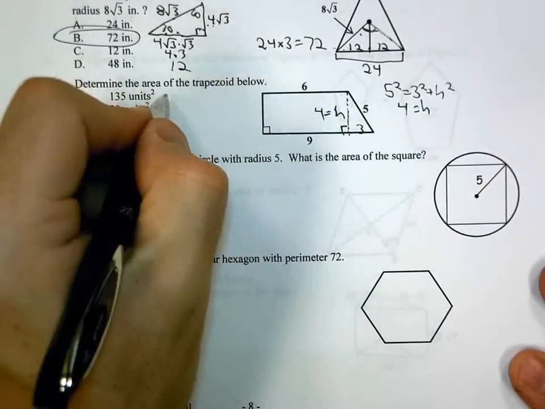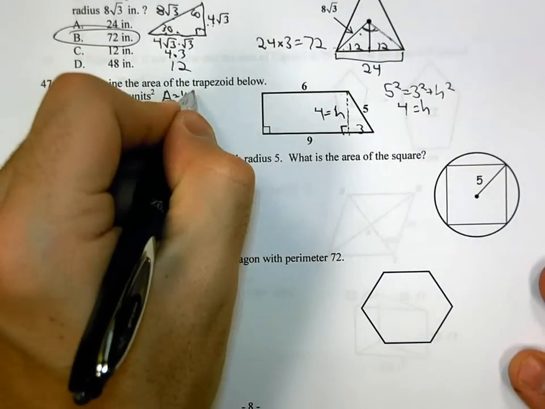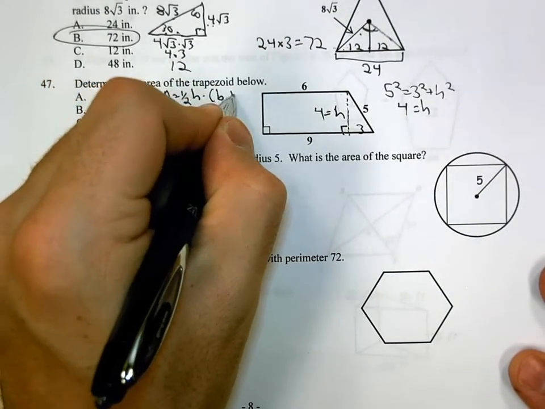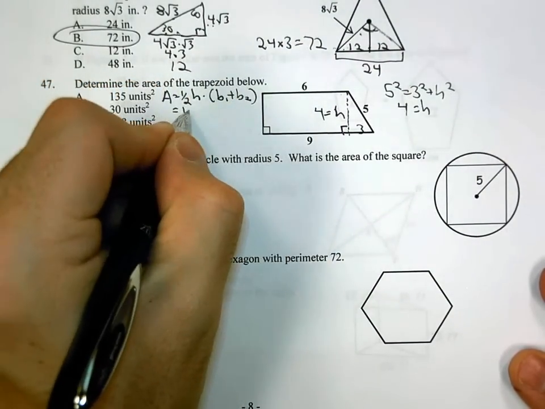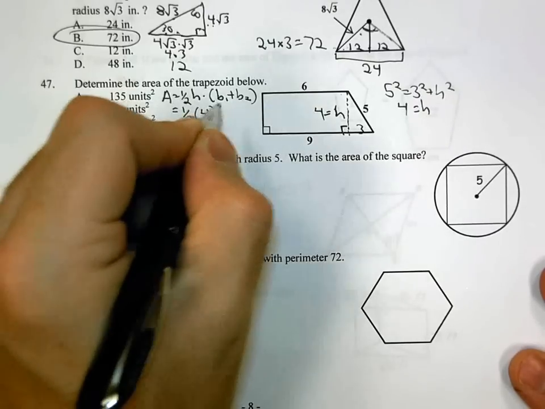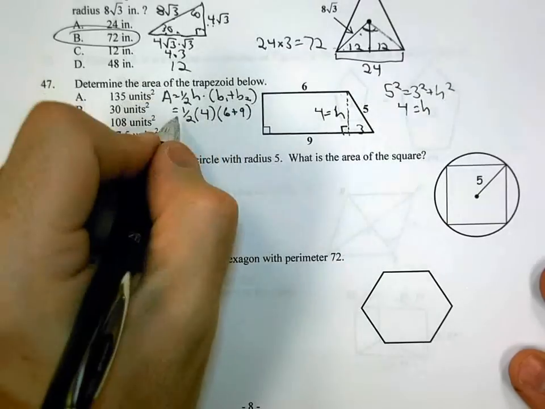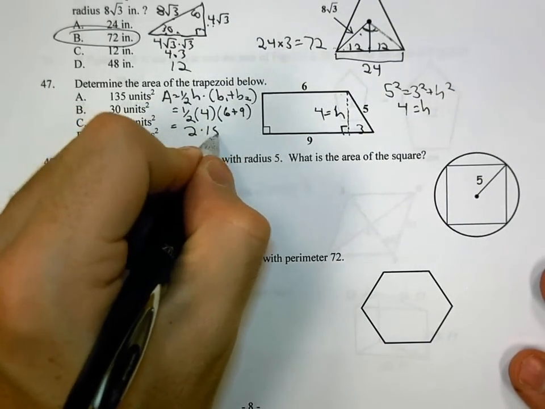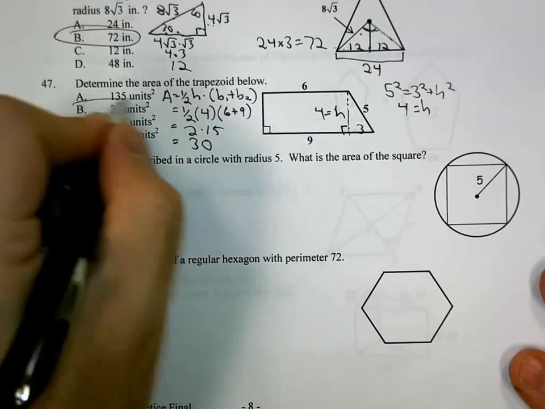So my area formula for a trapezoid is 1/2 the height times base 1 plus base 2. 1/2, 4, times 6 plus 9. I get 2 times 15, or 30 is my value.